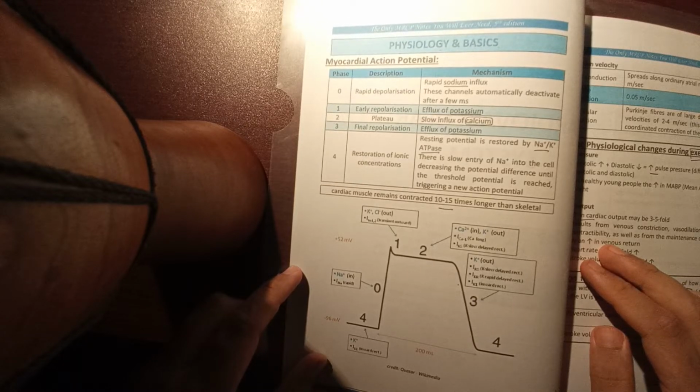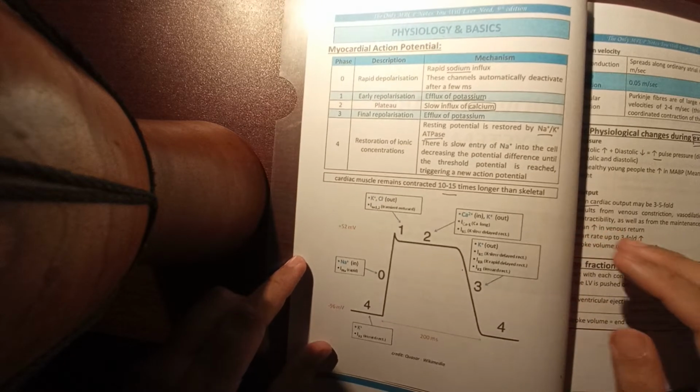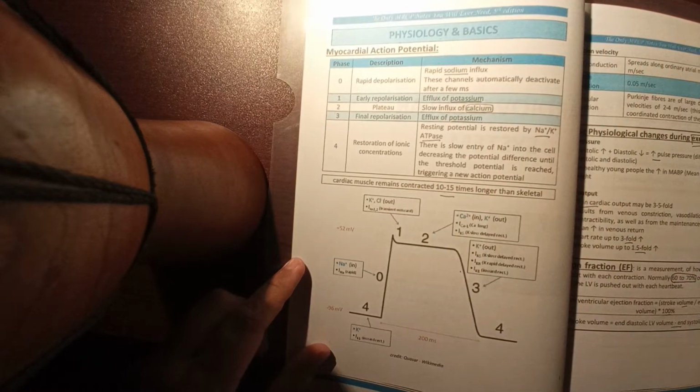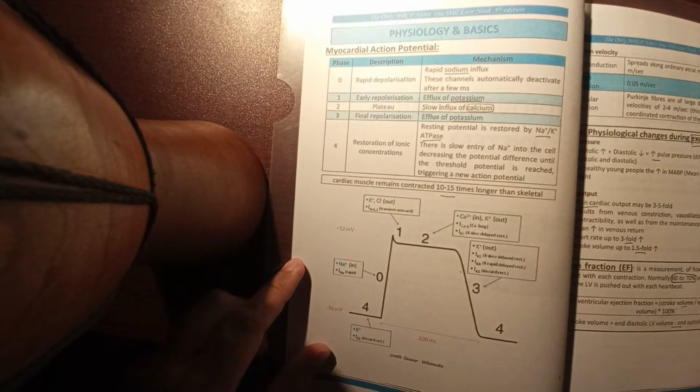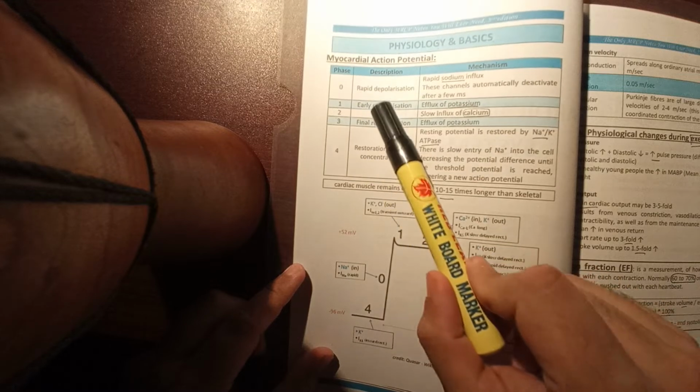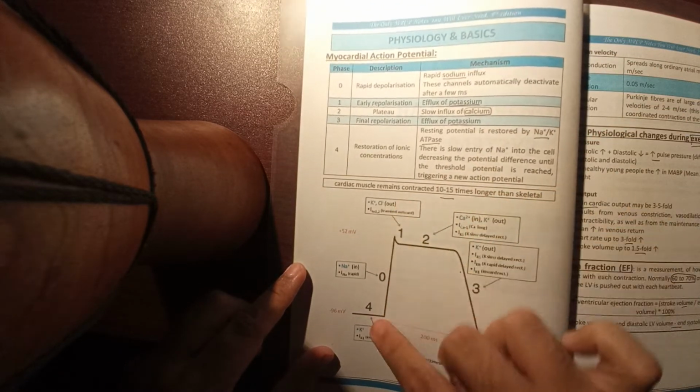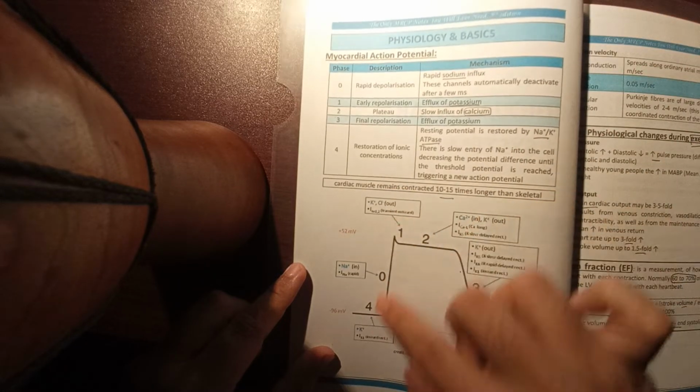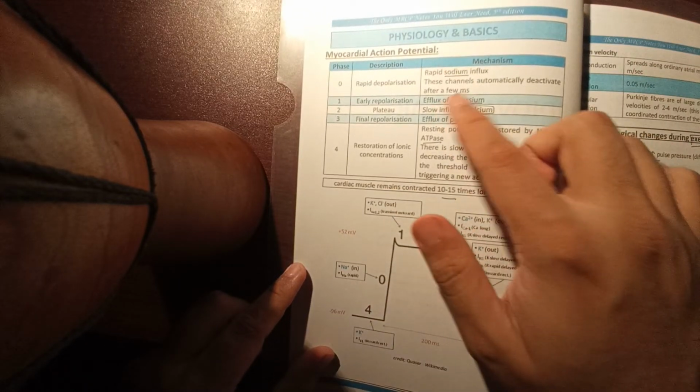So the cardiovascular system firstly comprises the physiology, the myocardial action potential. The thing you need to know is the phases of the myocardial action potential. Phase 0 is rapid depolarization, so it's basically rapid sodium influx. This is what happens when sodium gets in, and that's why there's this moving up, the depolarization of the myocardial cells. These channels automatically deactivate after a few milliseconds.